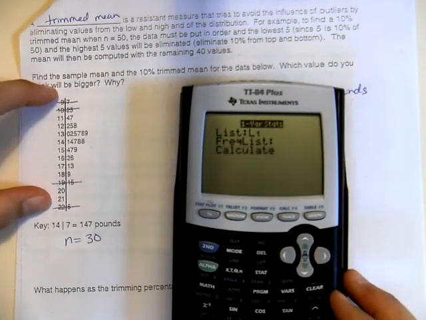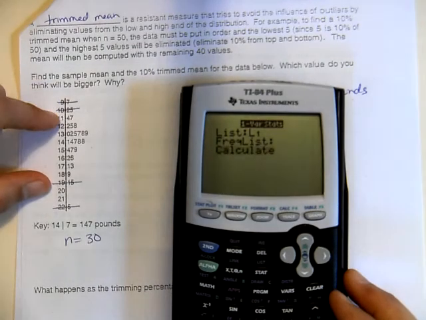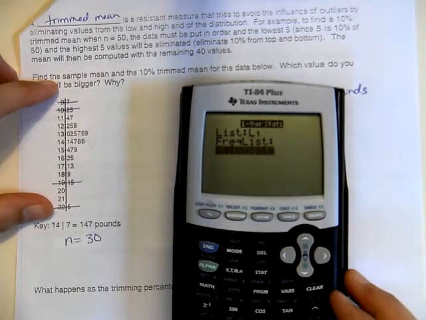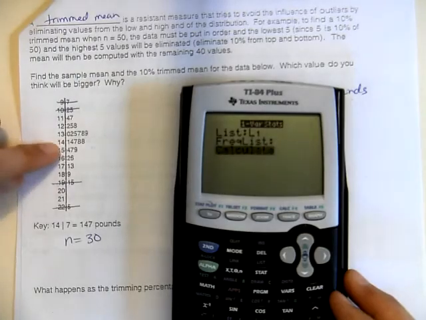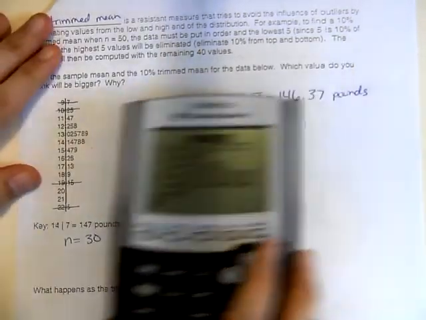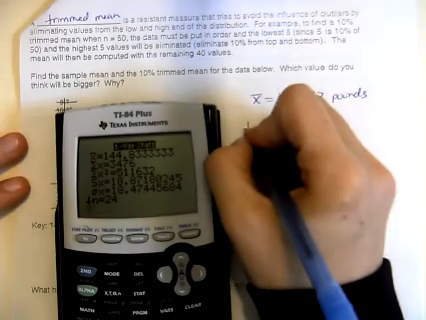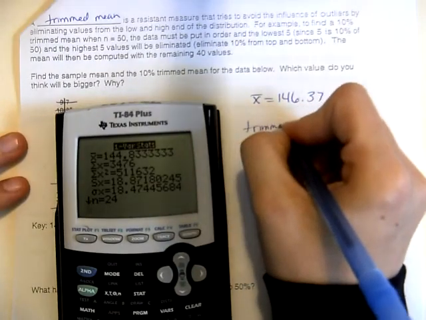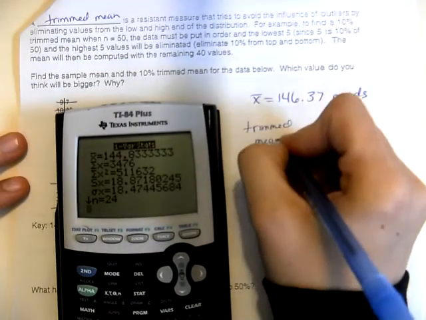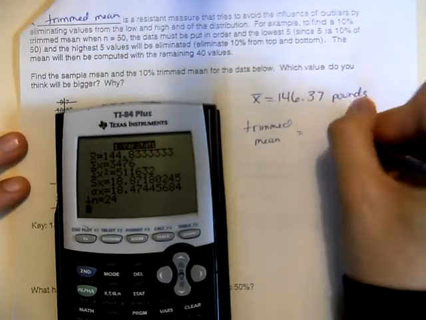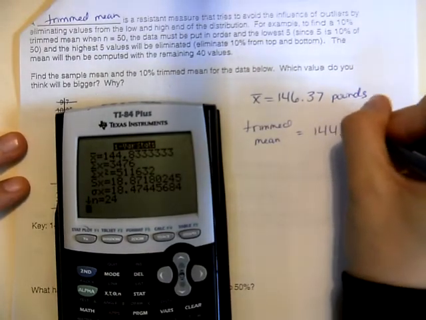So now, what do you think is going to happen to the mean? Well, we took out the outliers, so it's probably going to be closer to the middle. So now, our trimmed mean, there's no symbol for a trimmed mean, we just say trimmed mean, is 144.83.